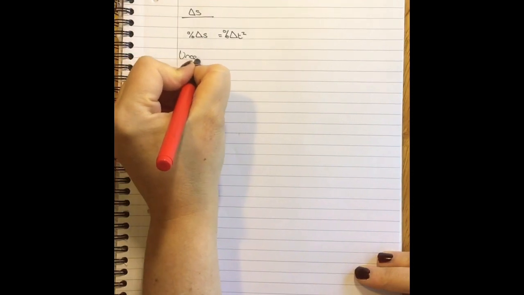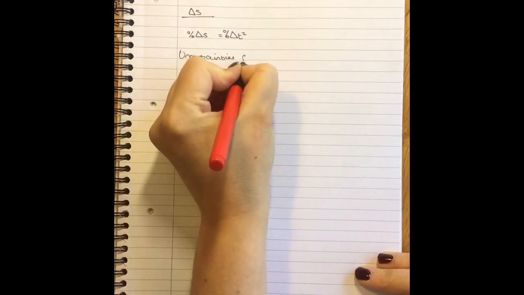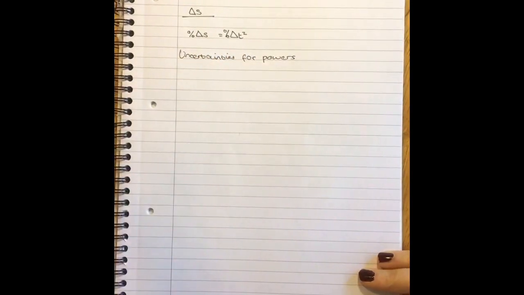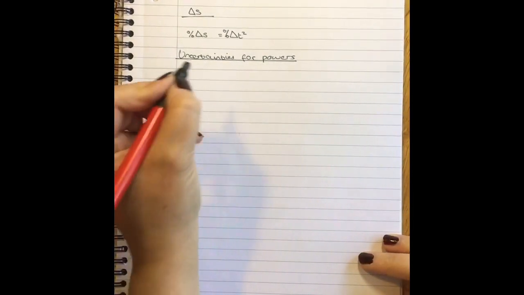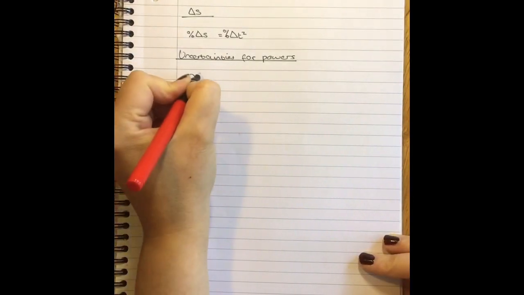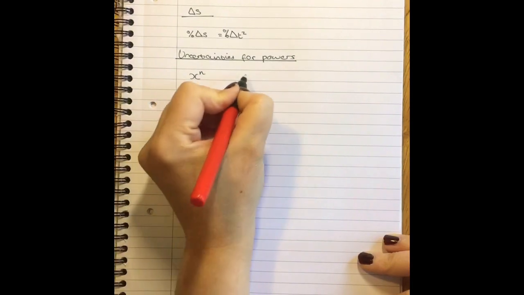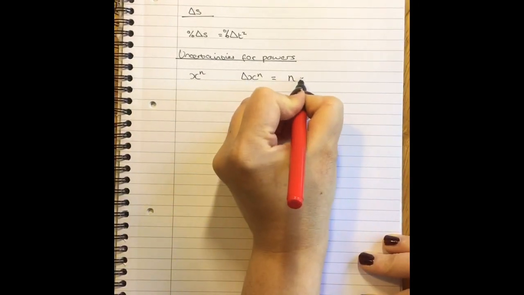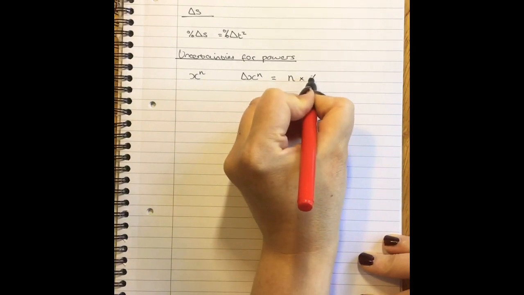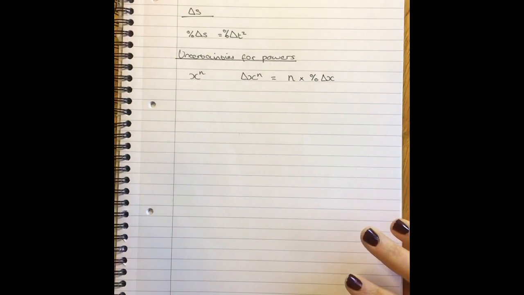So we need to find the uncertainty in T squared to find the uncertainty in S. Now, for things that are at a power, uncertainties for powers: if you have a value that you've calculated to a certain power, then the uncertainty in that value is the power multiplied by the percentage uncertainty in x.